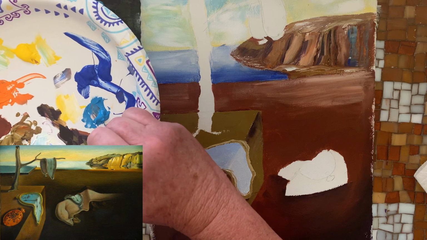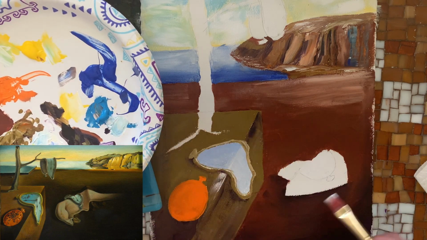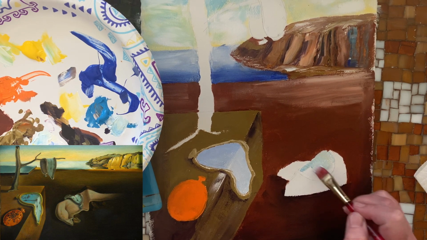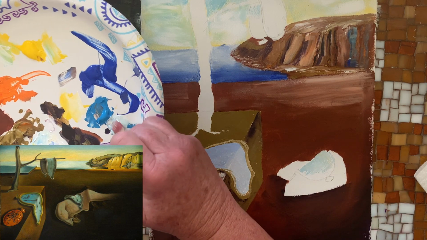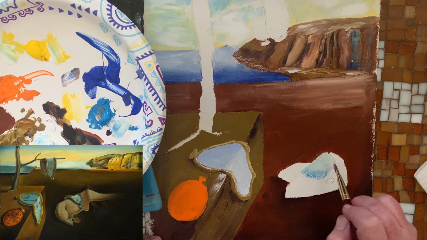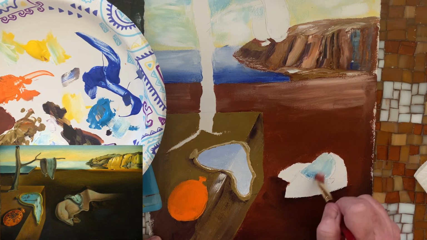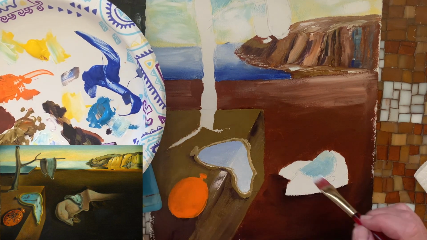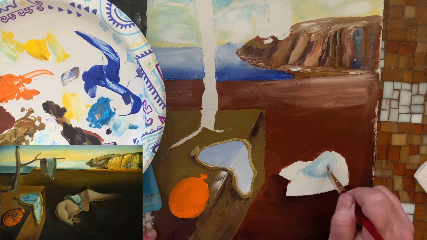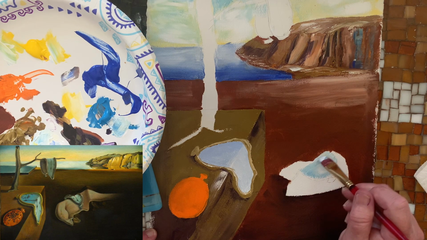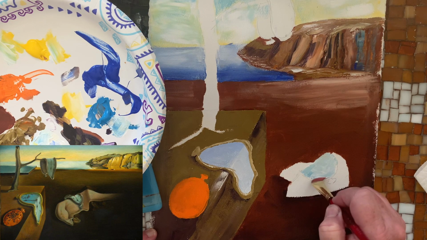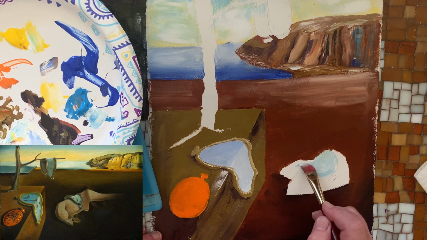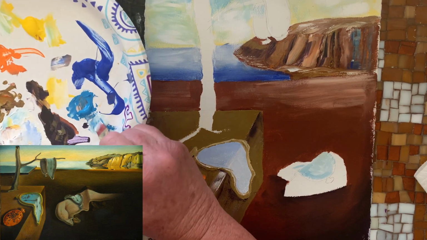So some blue and some white, just to make it look a little bit different than that one. That's a little bit darker down there.